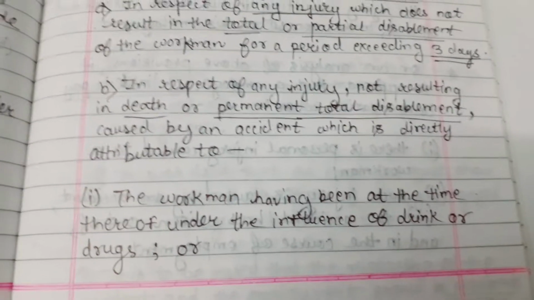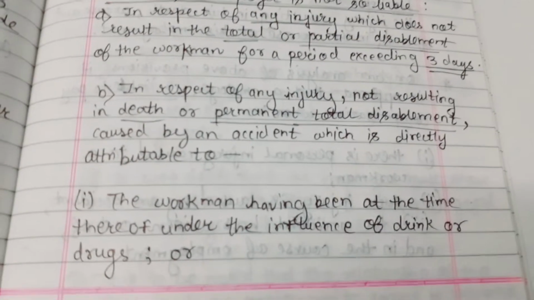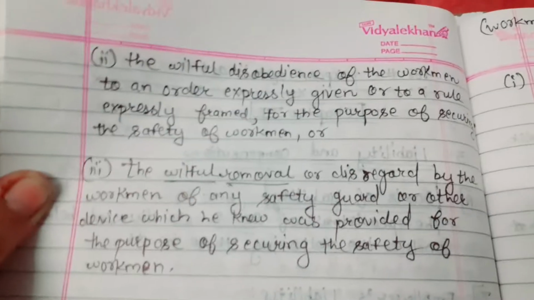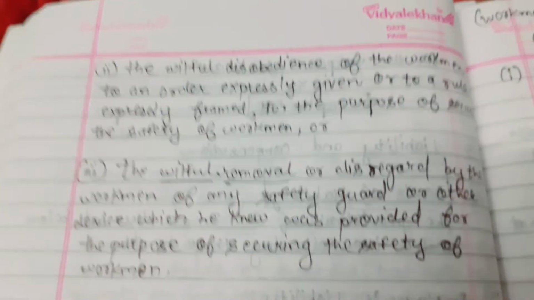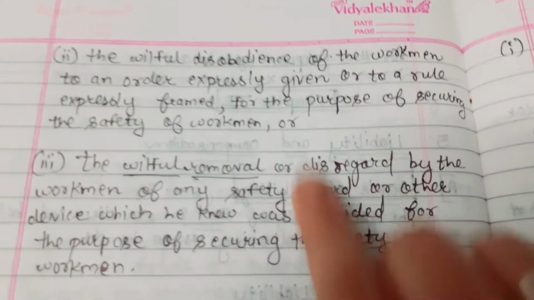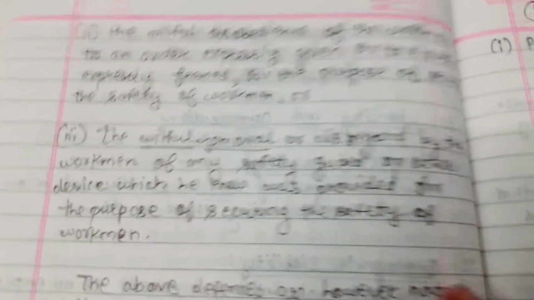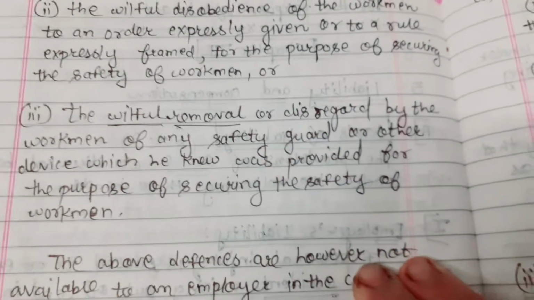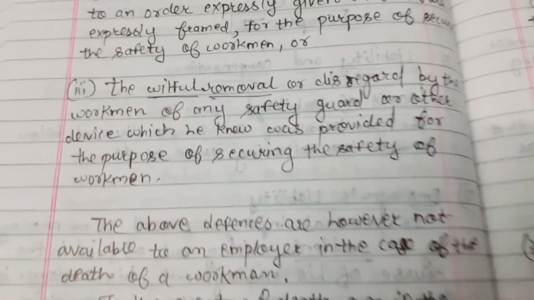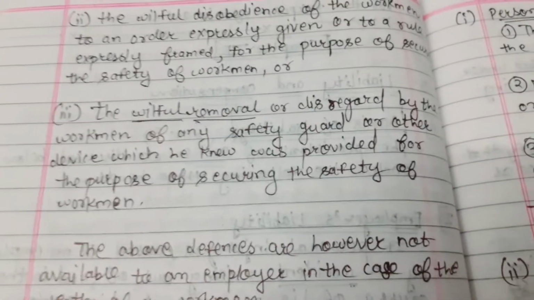is directly attributable to the workman having been at the time thereof under the influence of a drink or drugs, or the willful disobedience of the workman to an order expressly given or to a rule expressly framed for the purpose of securing the safety of workmen, or the willful removal or disregard by the workman of any safety guard or other device which he knew was provided for the purpose of securing the safety of workmen.